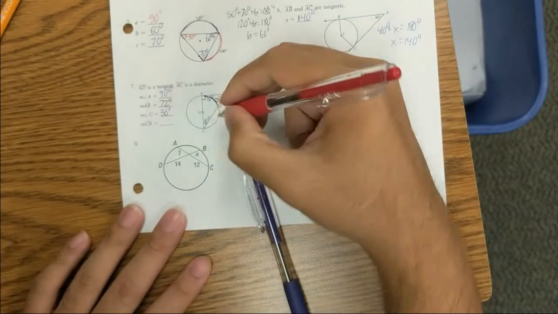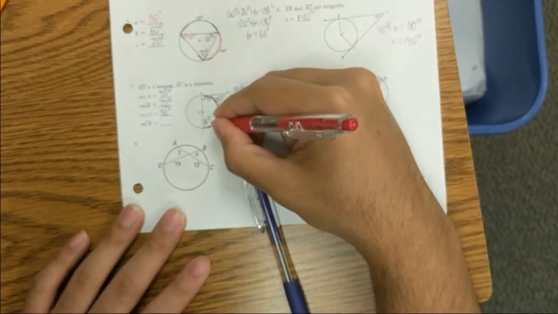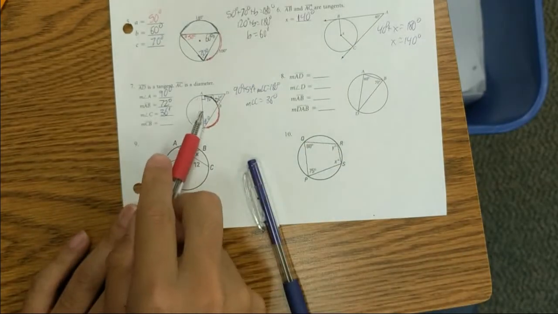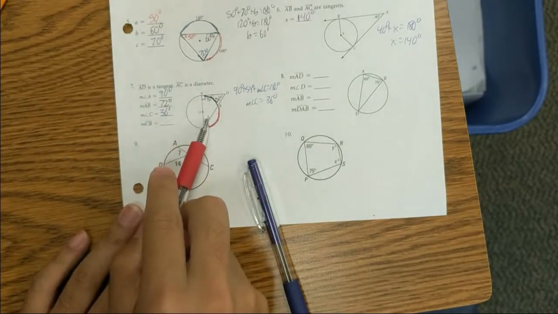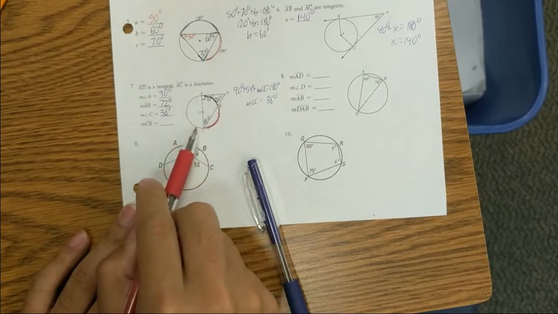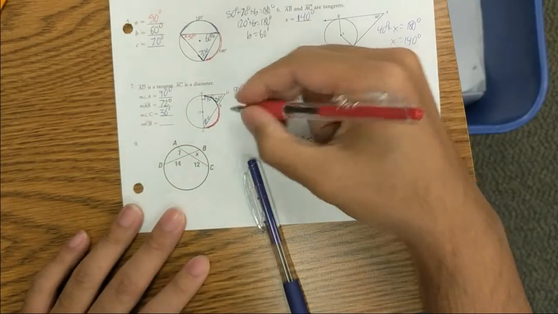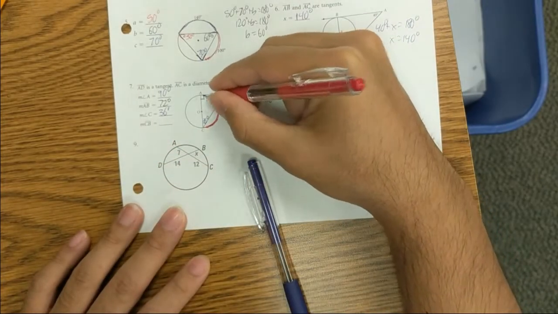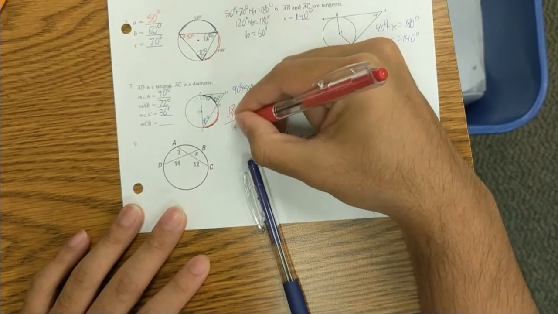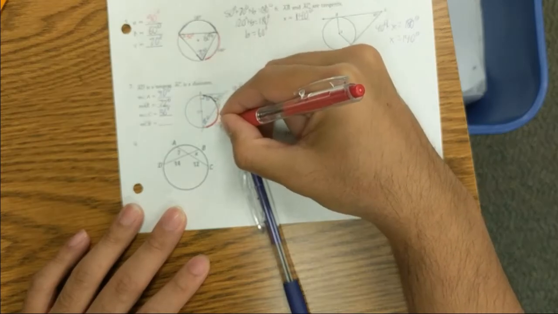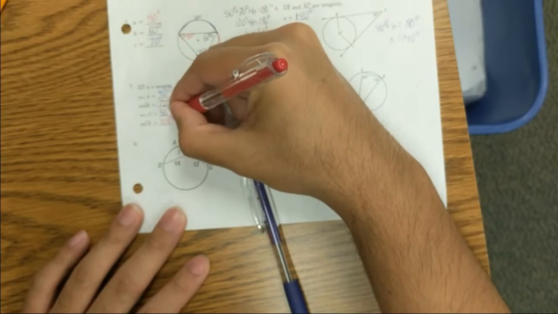Okay, and then lastly, measure of arc CB. Well, because AC is a diameter, I know that combined this arc takes up half the circle, or 180 degrees. And I already used up 72 degrees over here. So that leaves 108 degrees for this arc.